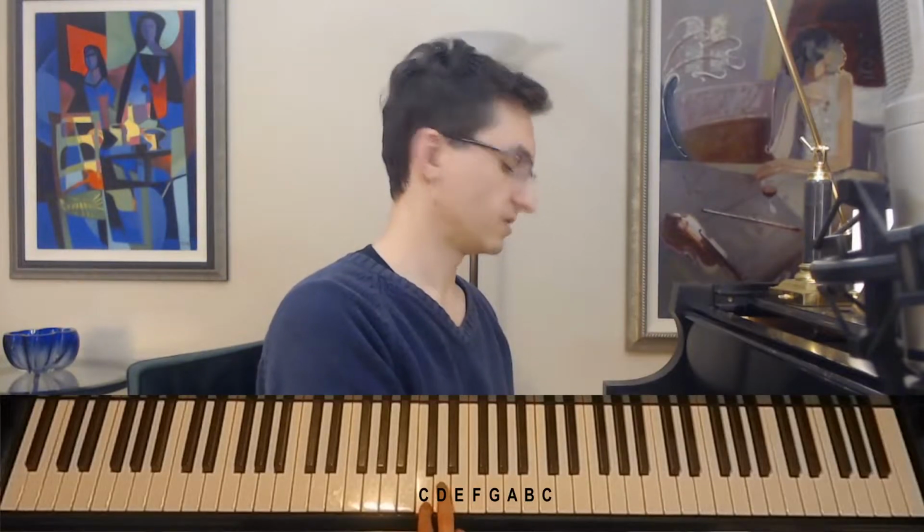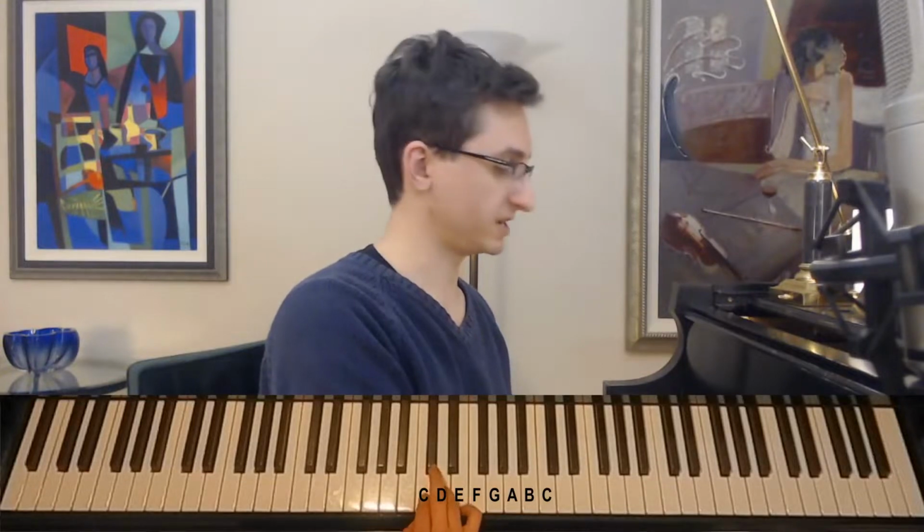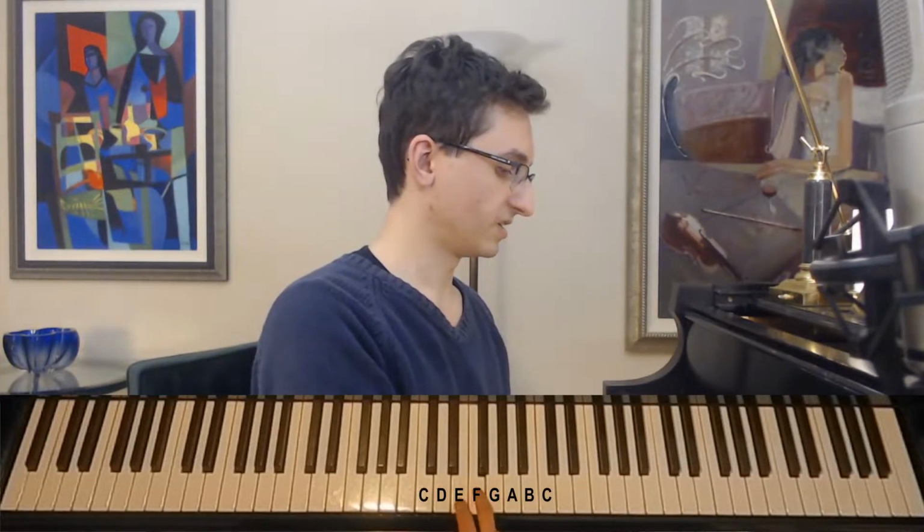From C, we move up a whole step. Remember, a whole step has one note in between. In this case, it would be our C sharp. From D, we go up another whole step to E, again, the note in between being a D sharp. Now, because we've had our two whole steps, we have a half step. E to F has no black key between, so therefore it's a half step.